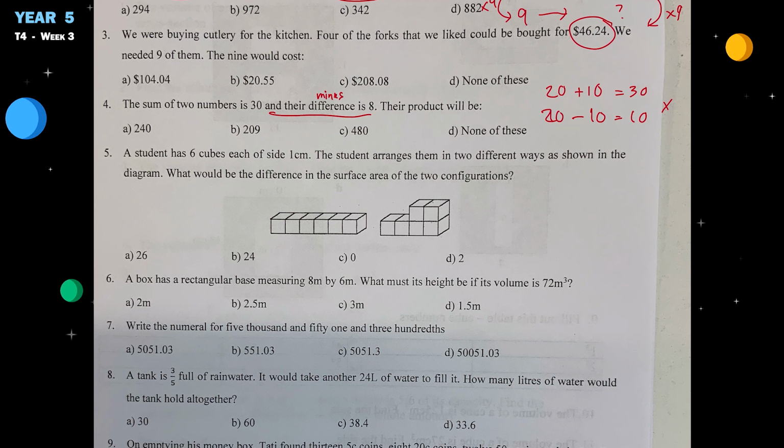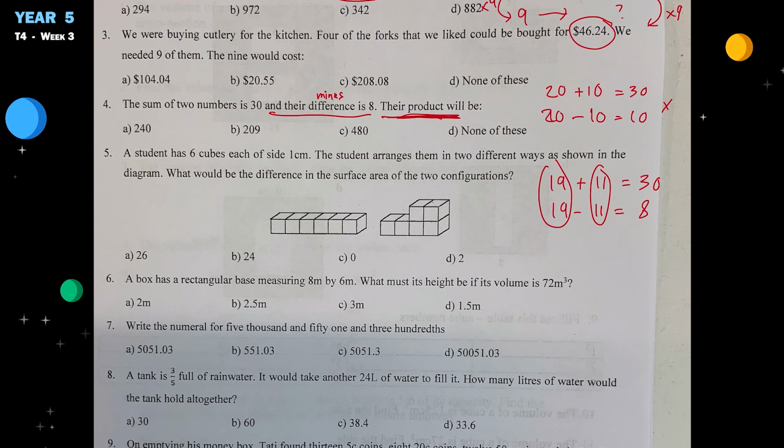How about 22? No, not 22. How about 19 plus 11? That gives me 30, right? How about 19 minus 11? Does that give me 8? I figured it out. So that means the two numbers were 19 and 11. Now it says their product. So what happens when you get those two numbers and multiply them together? 19 times 11. Work it out there.